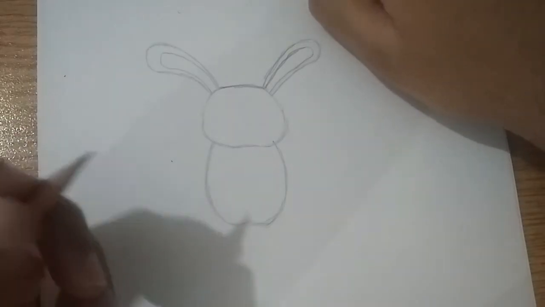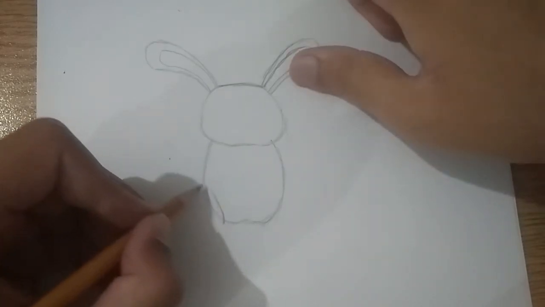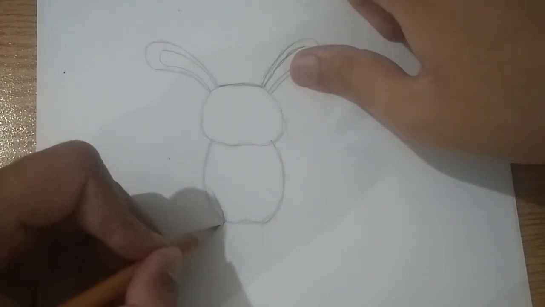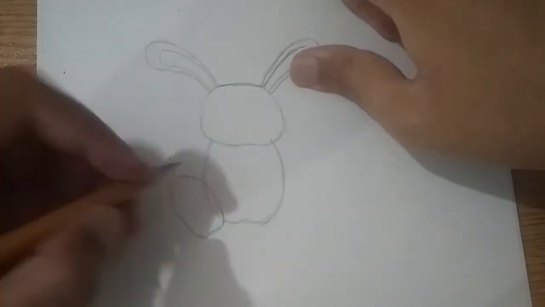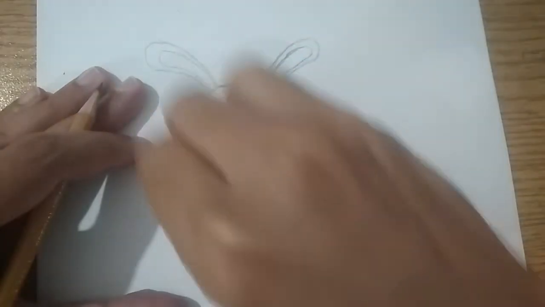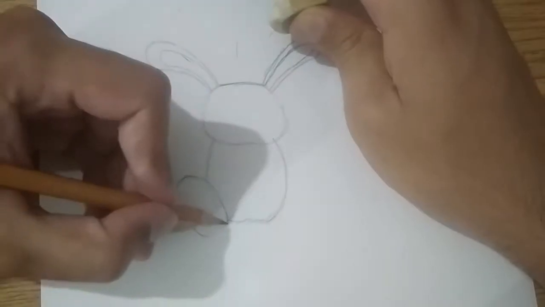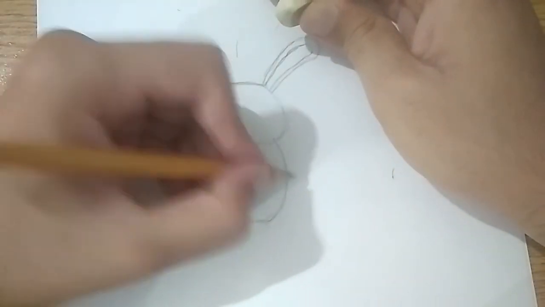For that, we're going to create circles. These are also going to be oval-like shapes. We're going to do the same for here.